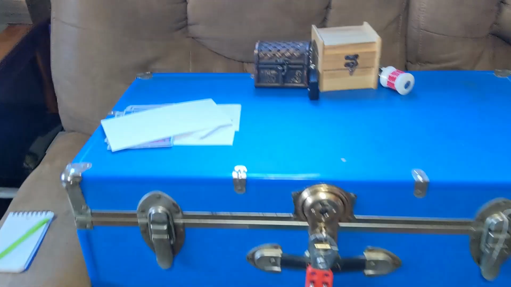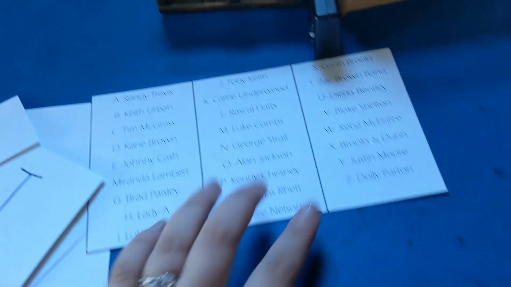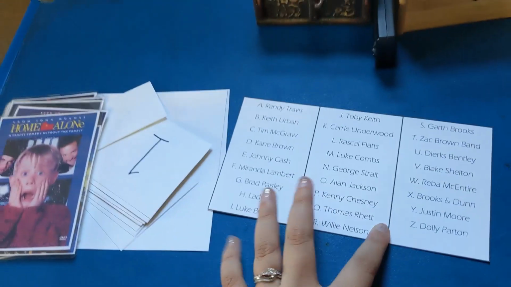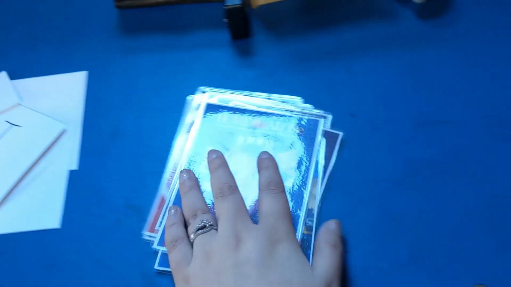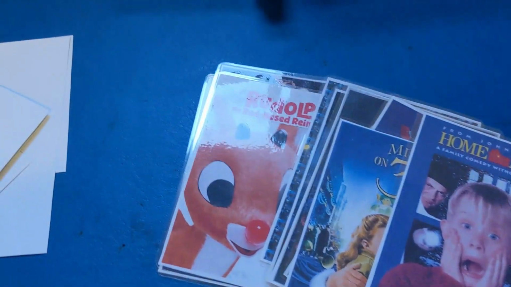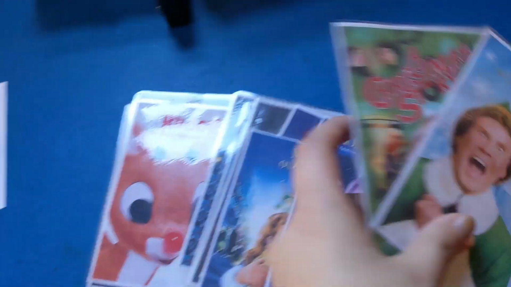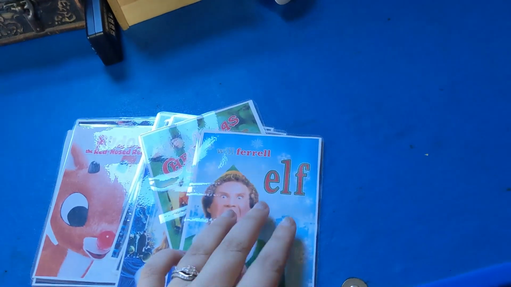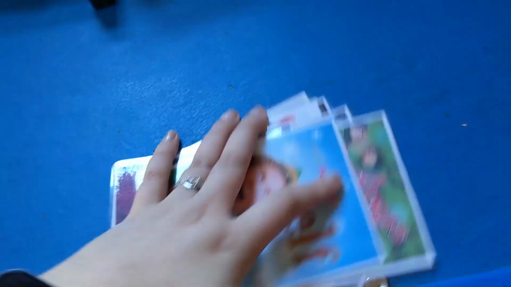Okay, so the first things that we can start off on, let's go through some of these papers here. This looks to be a list of country singers. Doesn't really help us, so I'll put that to the side. I'll make a pile right there. We also have these Christmas movies, a whole bunch of Christmas movies, and they do have numbers on the back, but also don't really know what to do with them. So we're gonna put these over here.